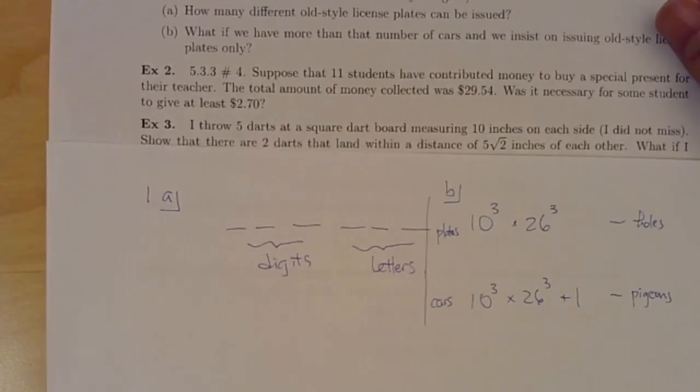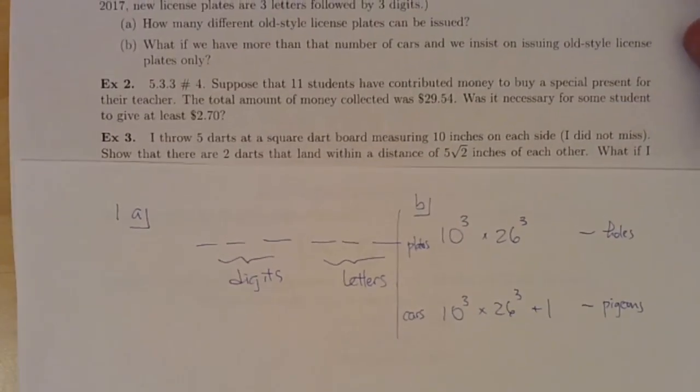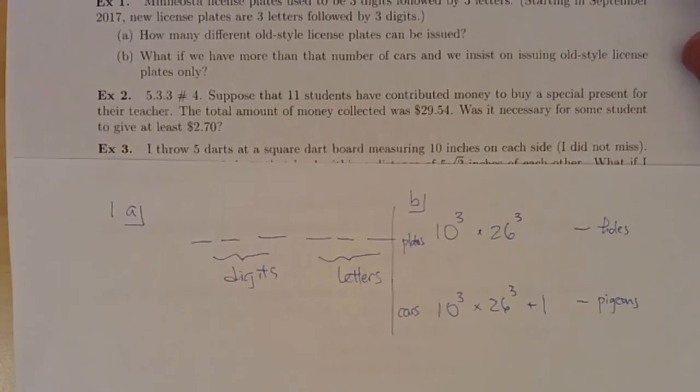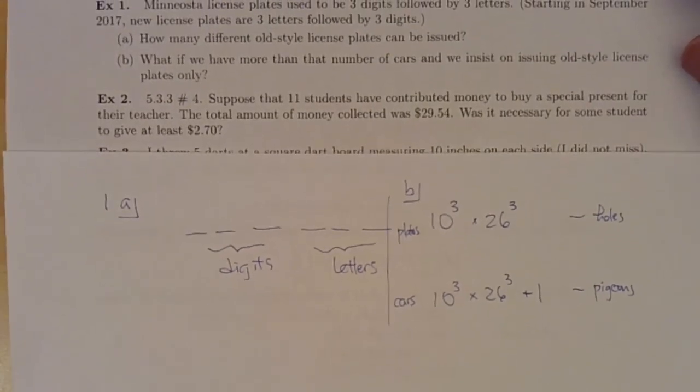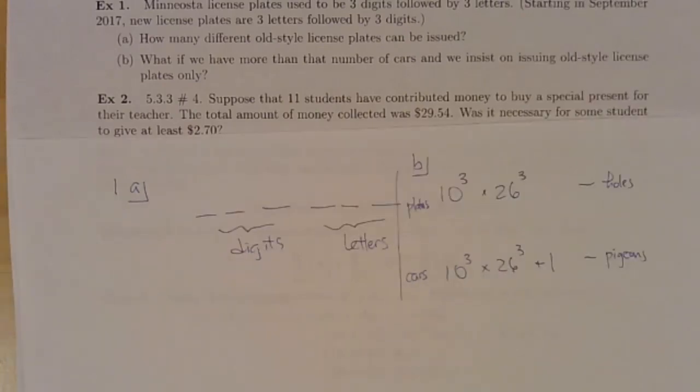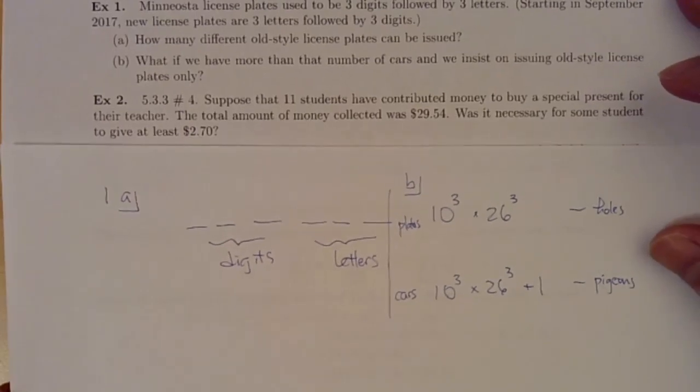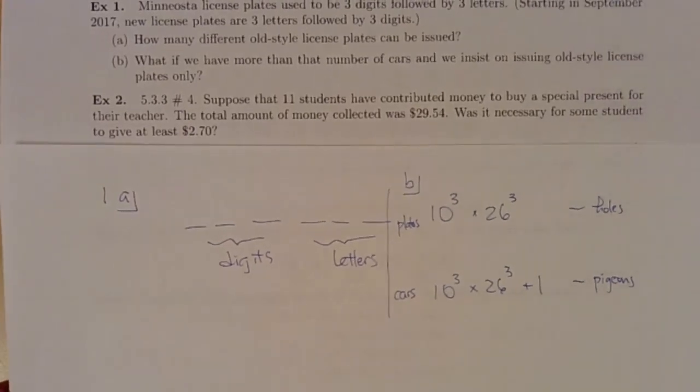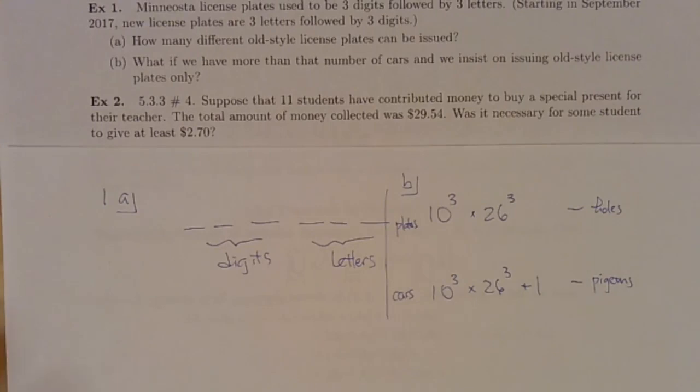So let's look at another example. You should probably pause this video and think about this for a moment before you continue. Number 2, this is a problem from our textbook. Suppose that there are 11 students and they contributed money to a total of $29.54. Was it necessary for some student to give at least $2.70? The question is whether it's necessary. So pause this video and think for a bit and see how you can use the pigeonhole principle to help you with that.